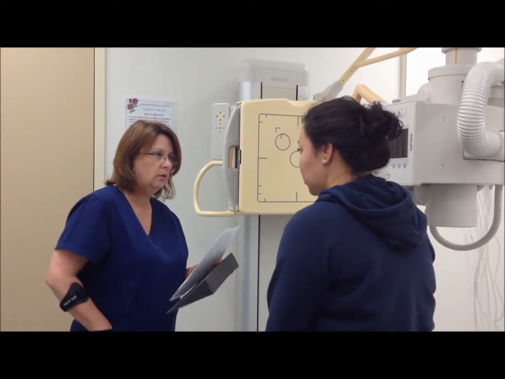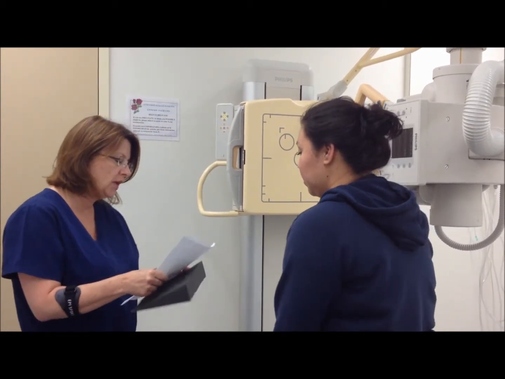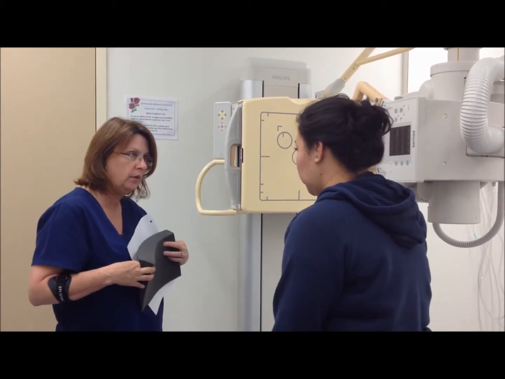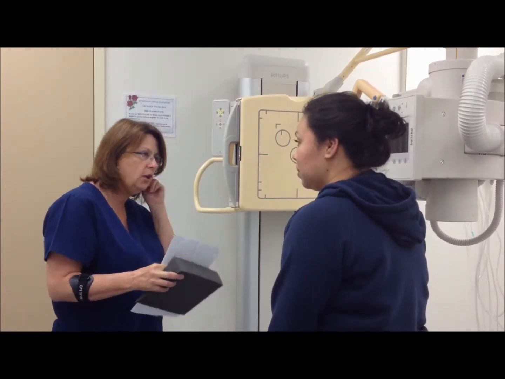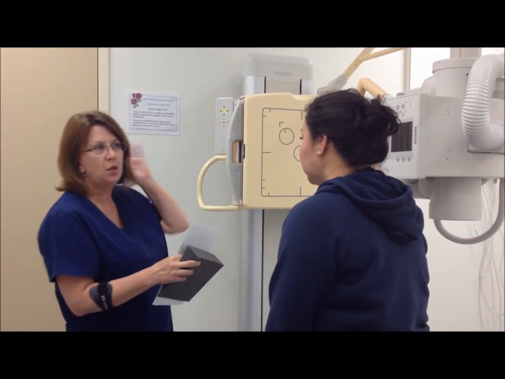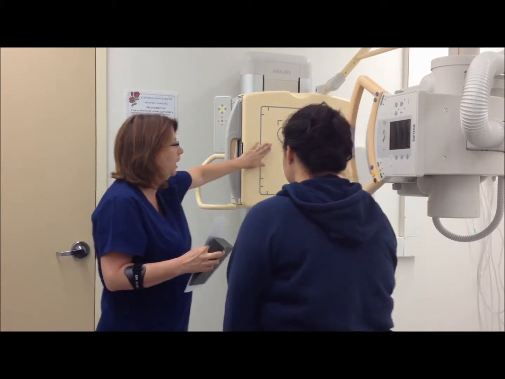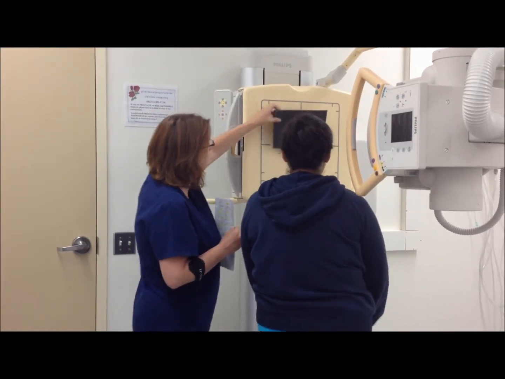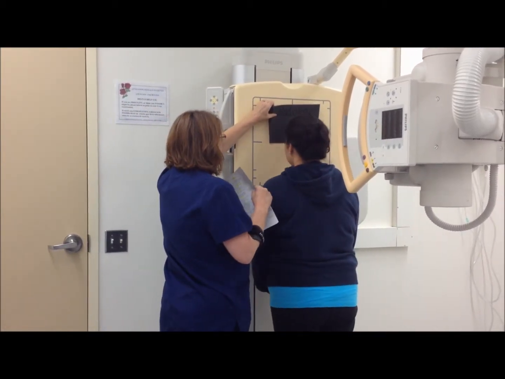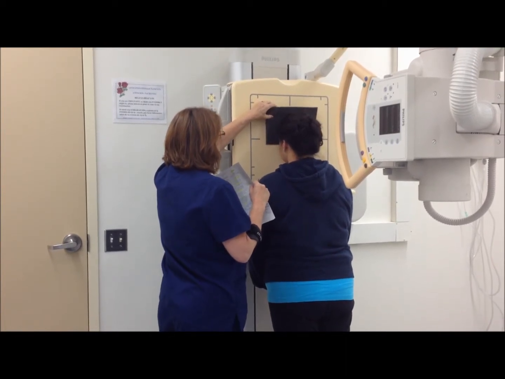Pressure and headaches. Okay, so for the first x-ray we're going to do, any chance you could be pregnant? No. Okay. And you've already taken your earrings out. No clips in your hair? No. Okay, so what I'll have you do is step up to the board here. We're going to use this sponge to pull your forehead off of the board, so just hold and place it.